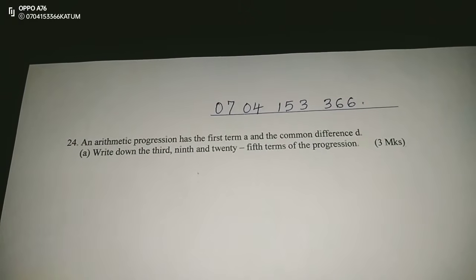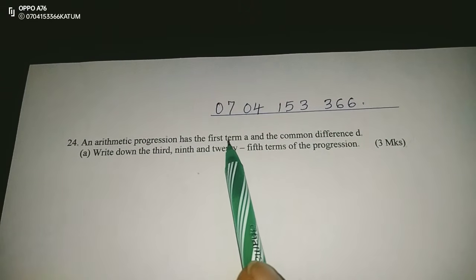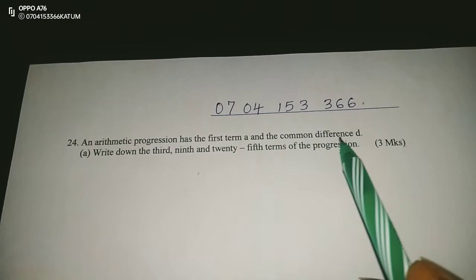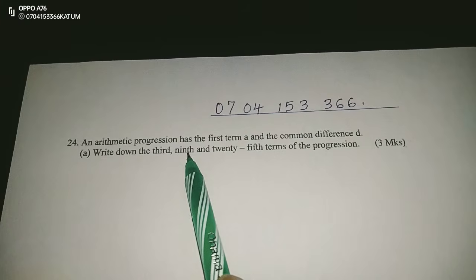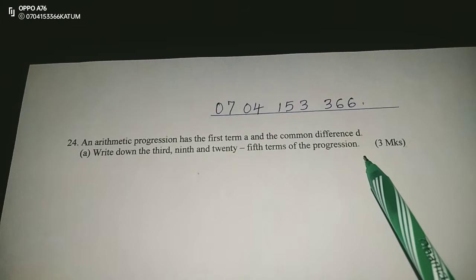Number 24. An arithmetic progression has the first term A and the common difference D. Write down the third, ninth, and 25th terms of the progression.